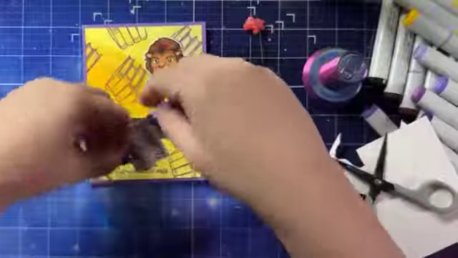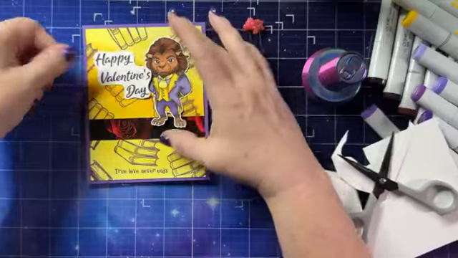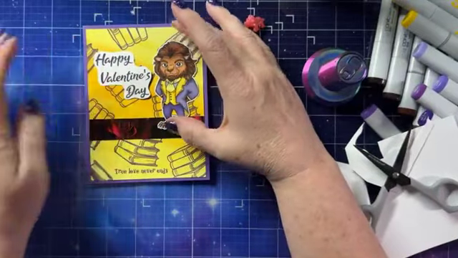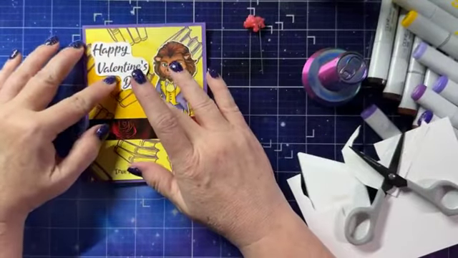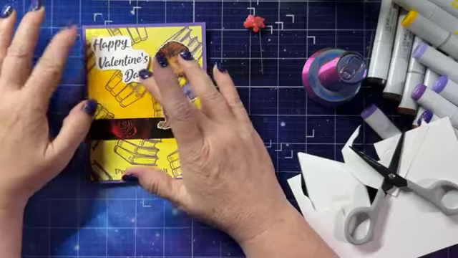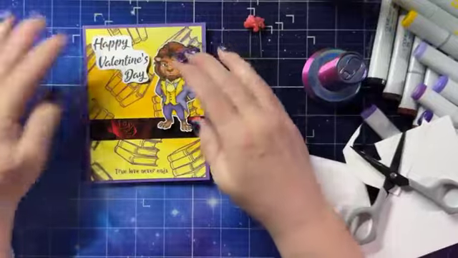So I kind of like it like this. I'm going to put him over here a little bit more. Move this up so it covers spaces that don't have the books on it.